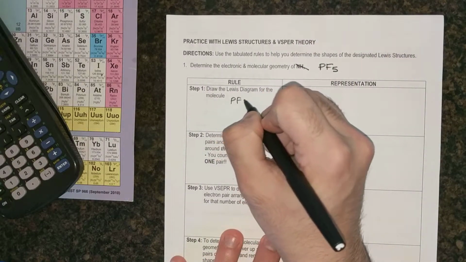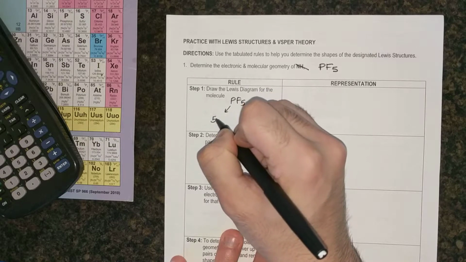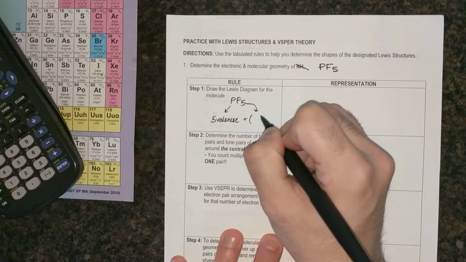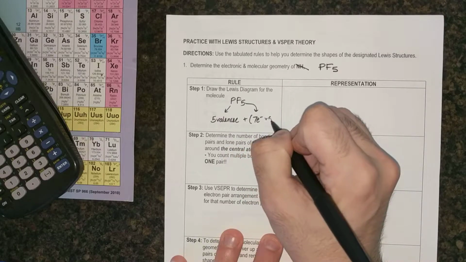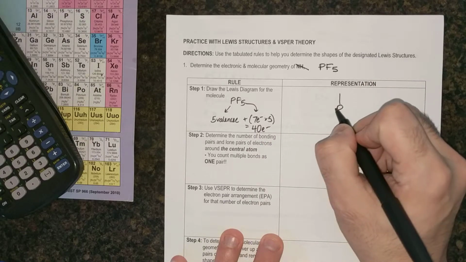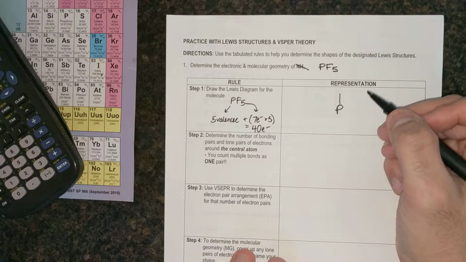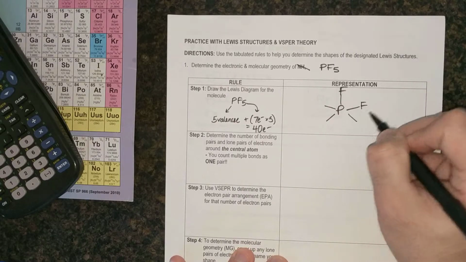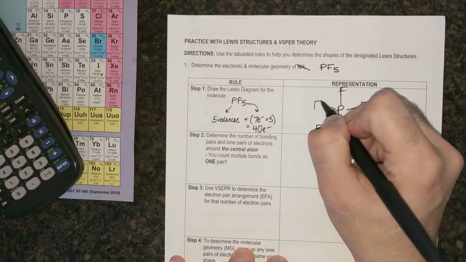P has 5 valence electrons, F has 7 electrons, and there are 5 of them. That means there are 40 electrons. PF5. Now, I'm going to start drawing it arbitrarily like this, right?